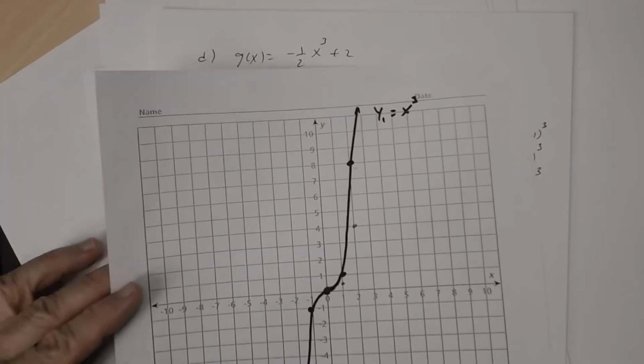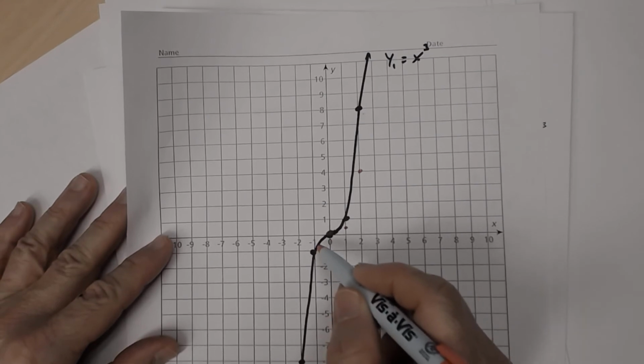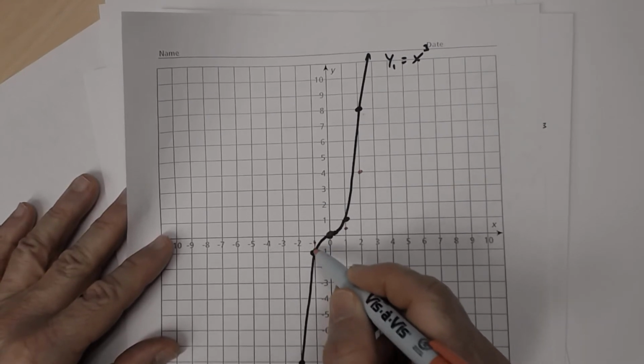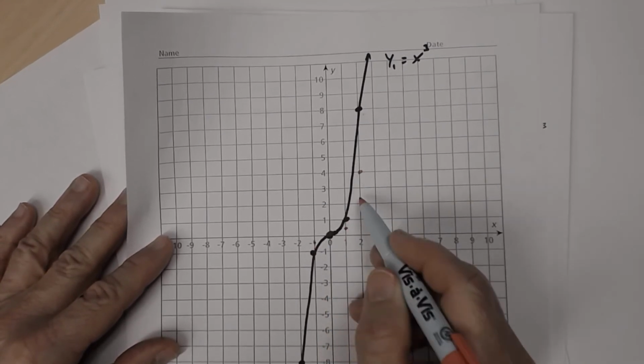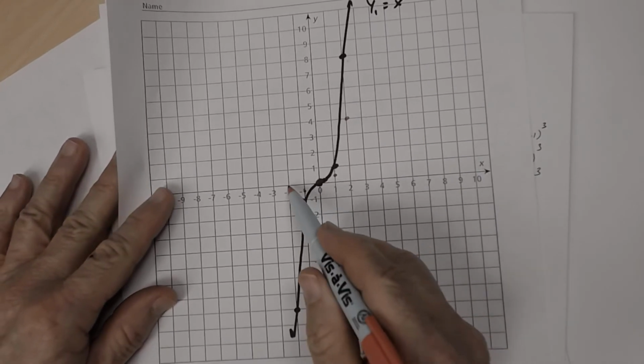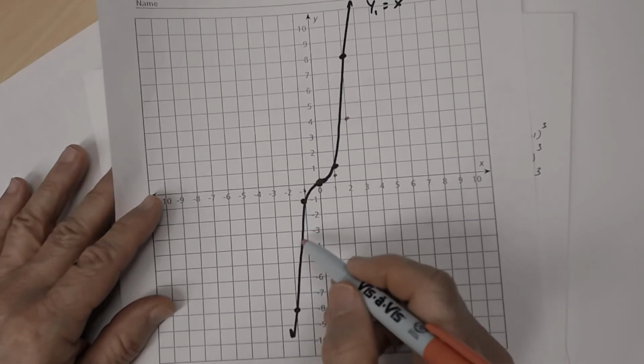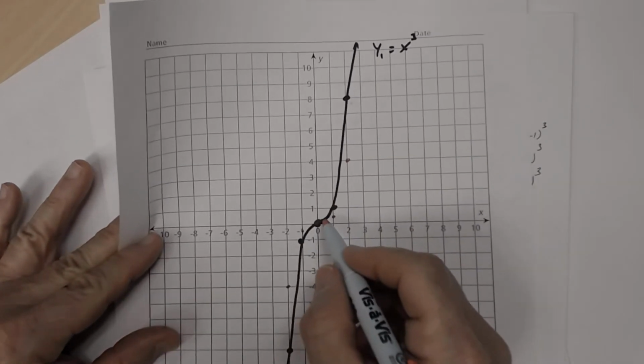Okay. And then using that same idea, the point -1, -1 becomes -1, -1/2. So you see how it moved up? These moved down. This one's moving up. You're going towards the x-axis. And the point -2, -8 becomes -2, -4. And so you get something that looks like this now.